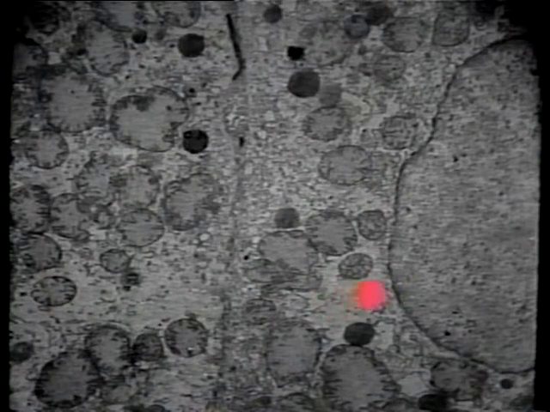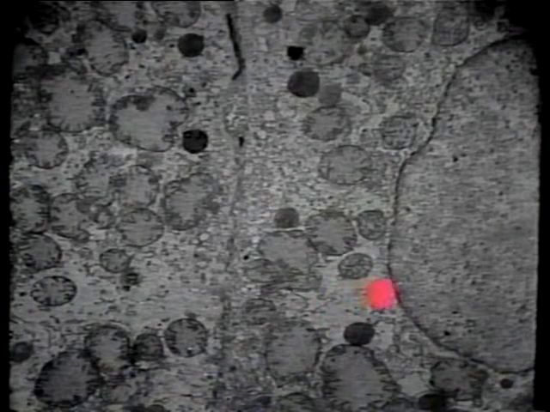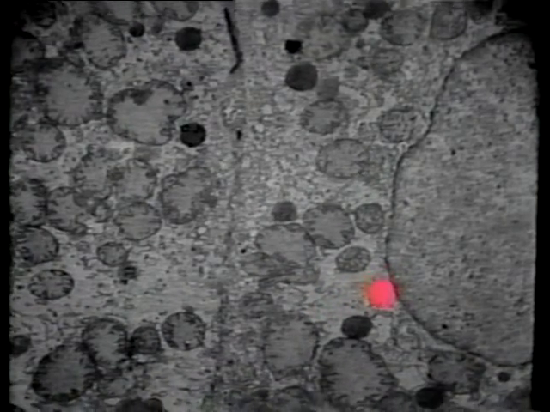Note that the cell matrix is pale, reflecting increased water content. Look at these mitochondria. They are enlarged as a result of the influx of water. They are pale and so distended that the cristae are widely separated and compressed toward the periphery. For comparison, note this more normal mitochondrion over here.